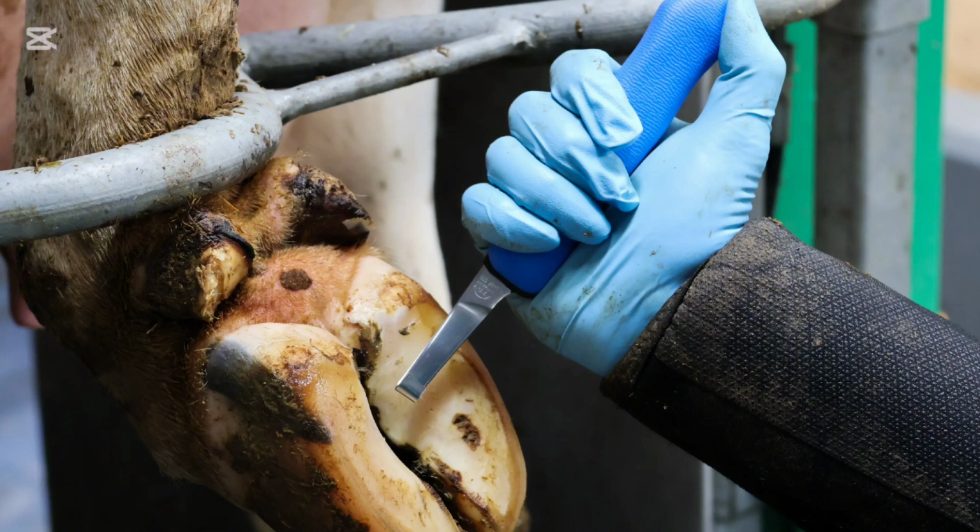Regular hoof trimming: trim hooves every 6 to 8 weeks to prevent overgrowth and imbalance. Proper nutrition: provide a balanced diet with minerals like biotin and zinc for strong hooves. Clean and dry environment: keep the barn floors dry and clean to prevent bacterial infections. Foot baths: use copper sulfate or formalin foot baths to reduce the risk of infections. Early detection and treatment: inspect hooves regularly and address any issues before they worsen.